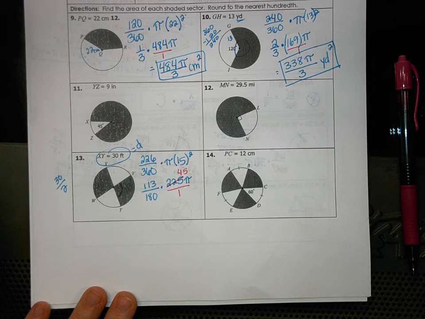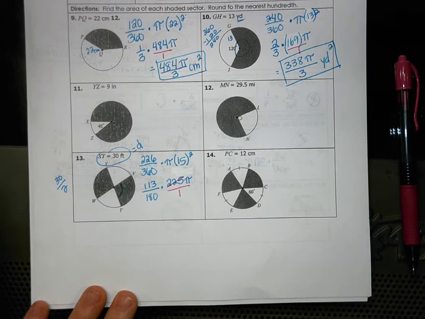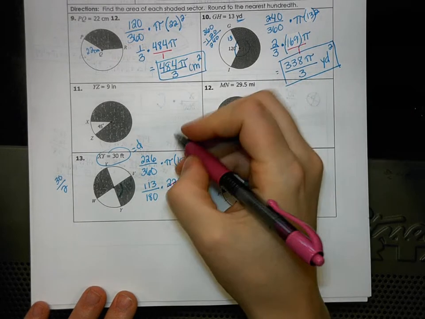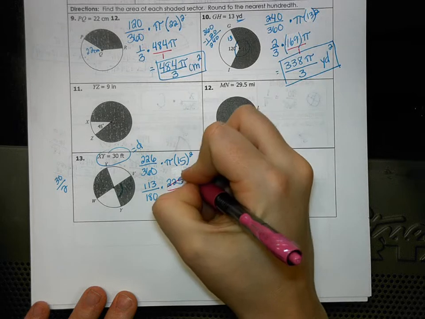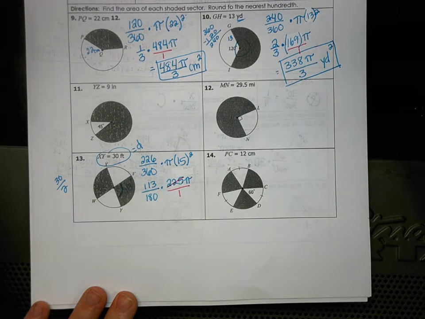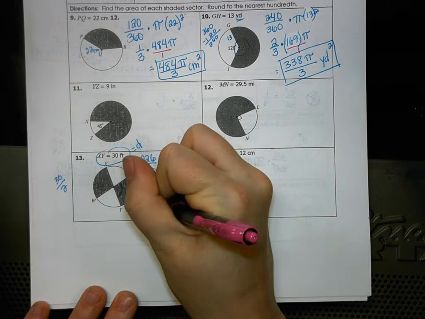So instead of dividing by 5, let's divide by 45. 225 divided by 45 is 5. 180 divided by 45 is 4.